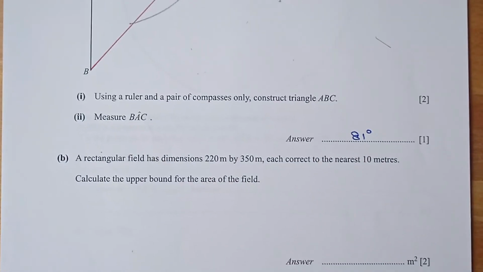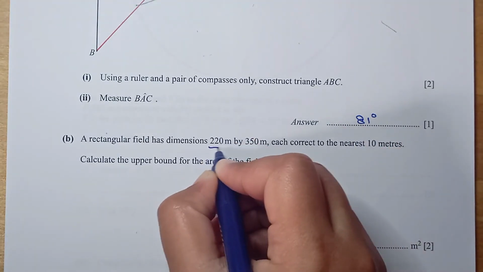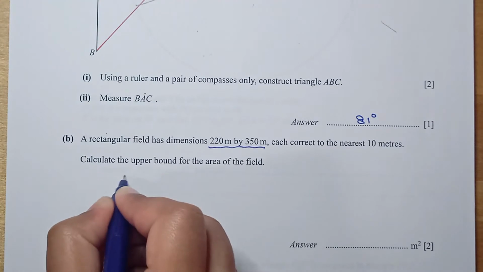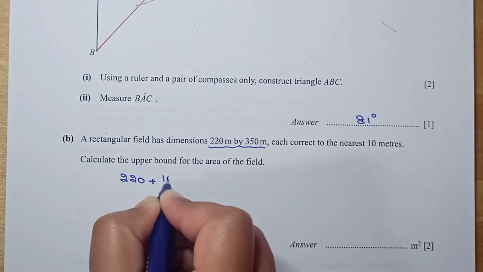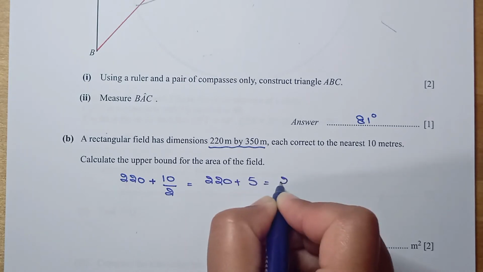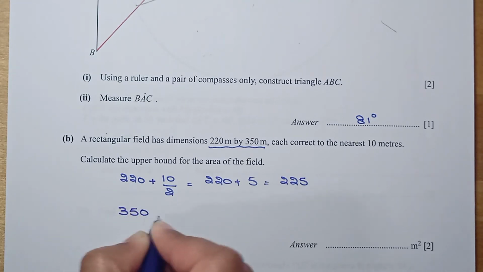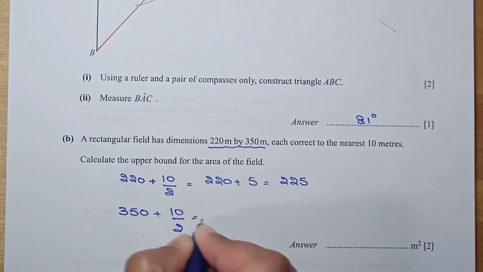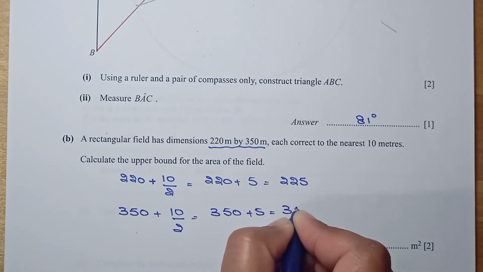Now for the B part, a rectangular field has a dimension 220 meters by 340 meters, each correct to the nearest 10 meters. Calculate the upper bound for the area of the rectangle. So first we need to find the upper bound for the dimensions of the rectangle. Now for 220 meters correct to the nearest 10 meters, for upper bound we can add 10 by 2, adding 5, this would be equal to 225. This is the upper bound for the length, and if I say 340 is the width, add 10 by 2, adding 5, so this is 345 is the width.